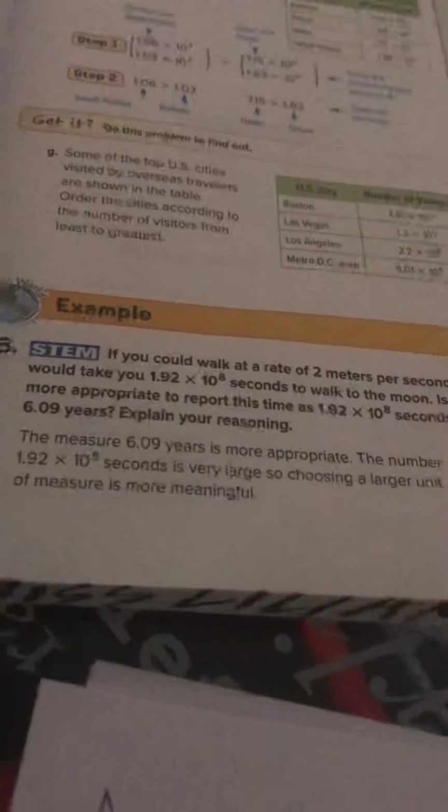So we are going from here to the moon. It cannot take us seconds. It will take us a lot of years to get to the moon, the distance, if I am walking. Yes? What if I am using, what is that called? The spaceship. If I am using a spaceship, so maybe it will take me days. Years will not be appropriate.